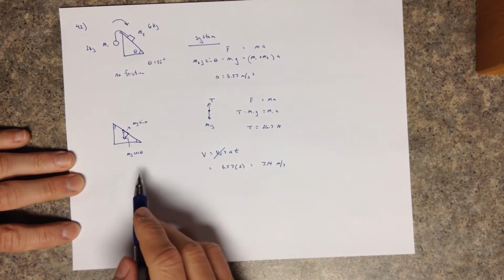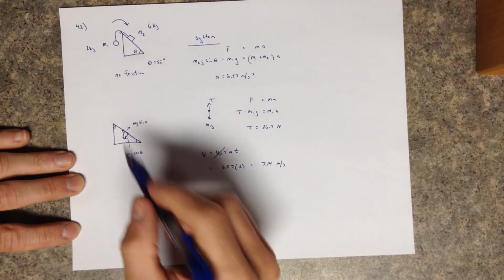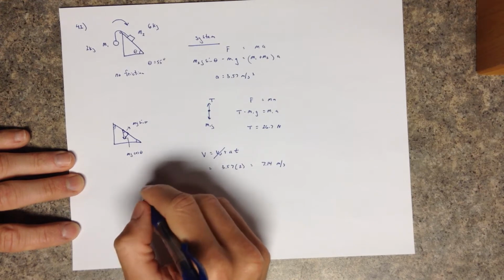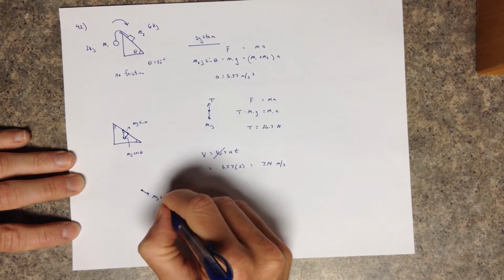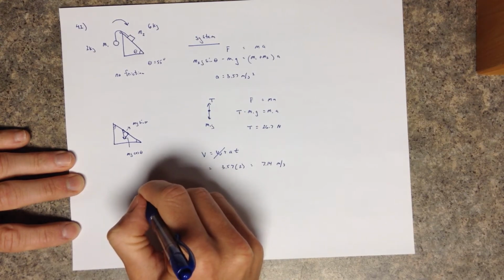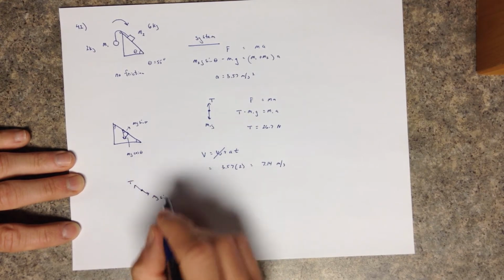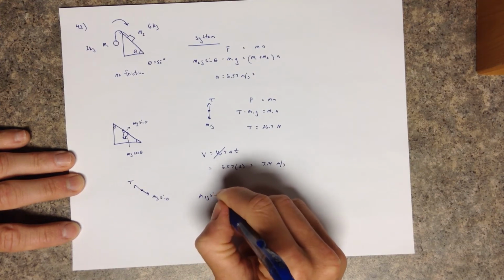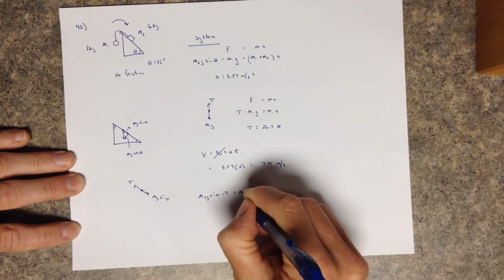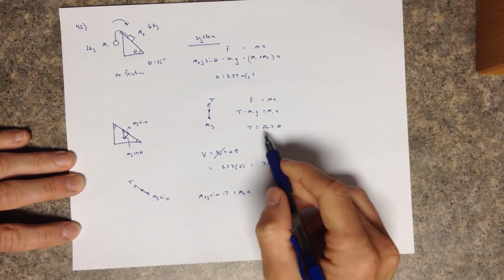Okay? If you wanted to look at the free body diagram on M2 to find the tension, you would say that there's M2G sine theta down the ramp, tension up the ramp, and it's that difference. So it'd be M2G sine theta minus the tension equals M2A, and you could have done that and you would have found the same tension.